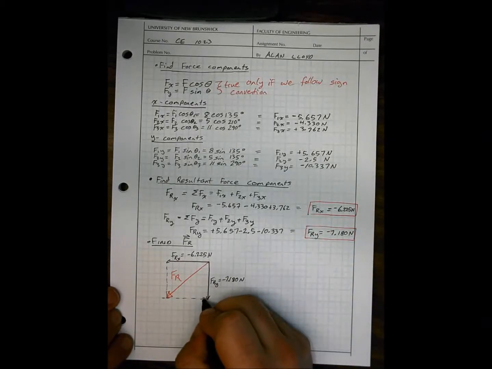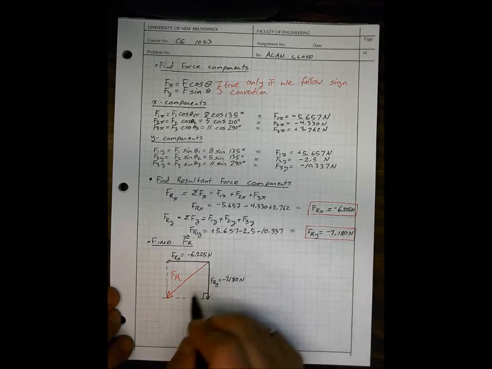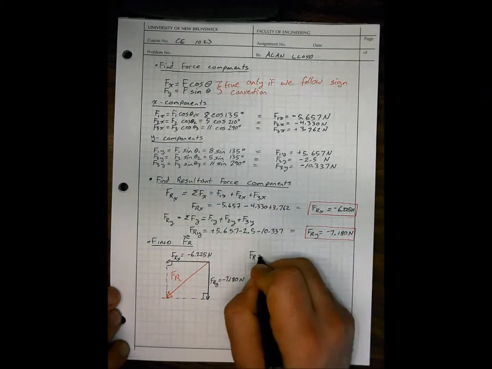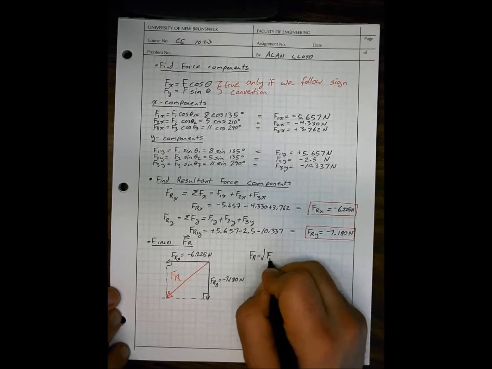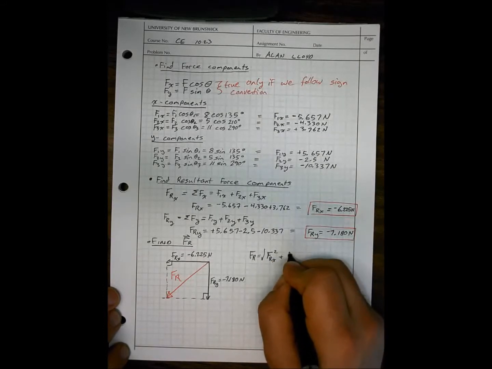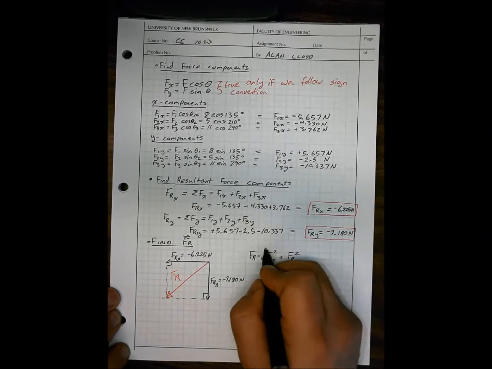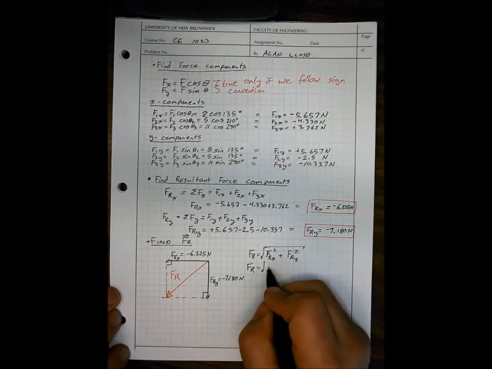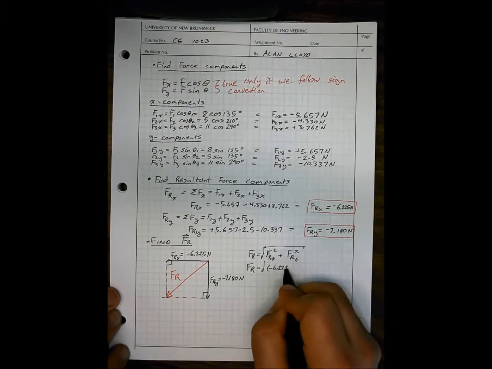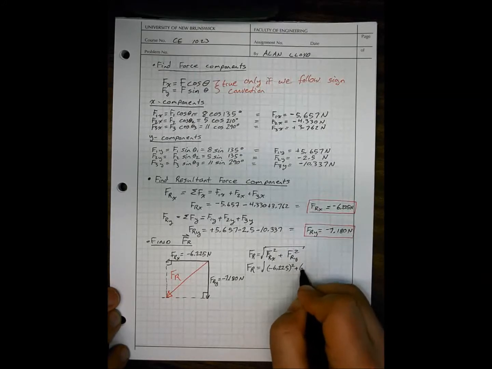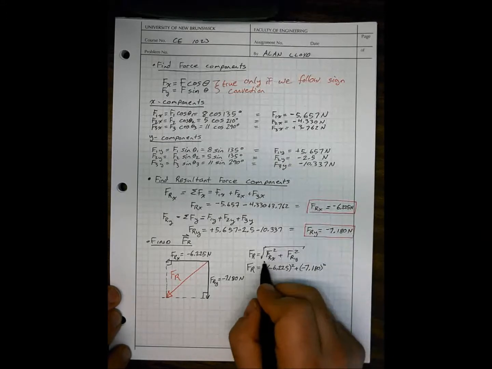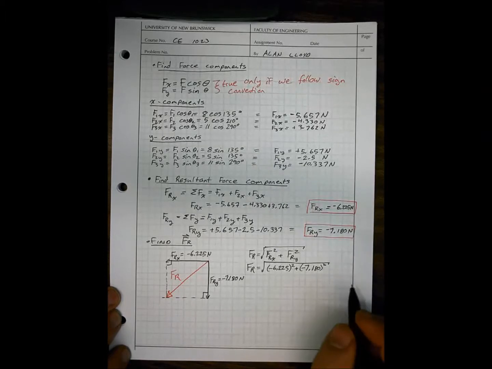And we know that since we're dealing with orthogonal components, we have these 90-degree angles that show up in these force triangles. So we can say that Fr is simply equal to the root of FRx squared plus FRy squared. That's just Pythagorean theorem. Fr is equal to the root of negative 6.225 squared plus negative 7.180 squared. And we know that when we square a negative number, it turns into a positive number.